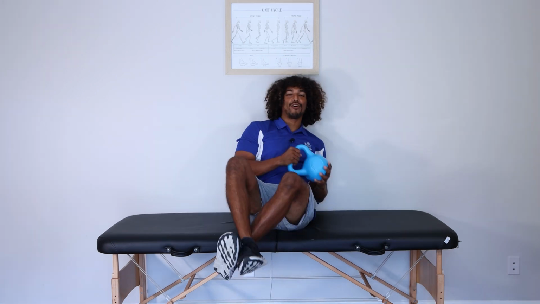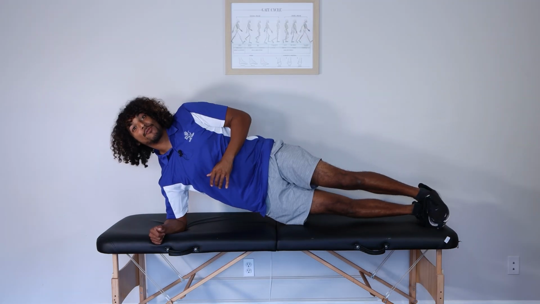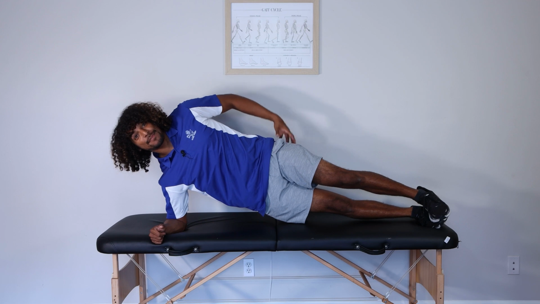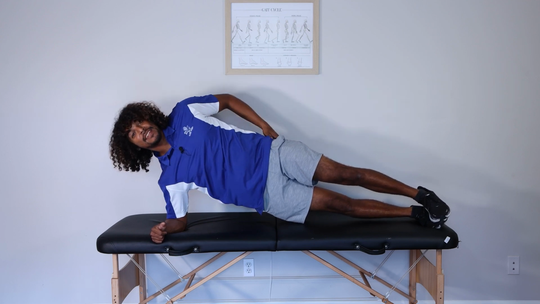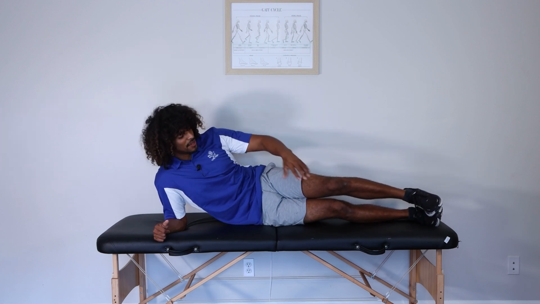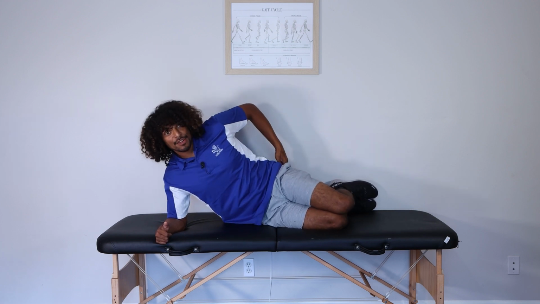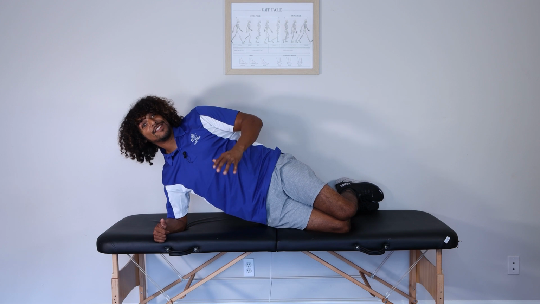And number 2 is oblique twists and side bends. And for our second alternative, we have the side plank. This is a much better exercise because it forces the hips and core to work together to resist lateral flexion. Now, the only problem is this can be a difficult exercise to start with. So one way we can regress it is by bending the knees and then going directly up into the position. Again, this is going to be a lot easier to start out with.